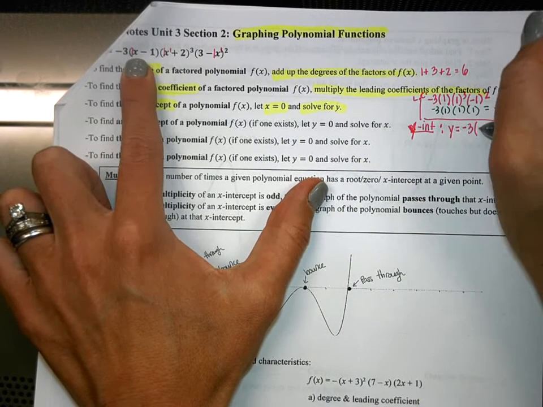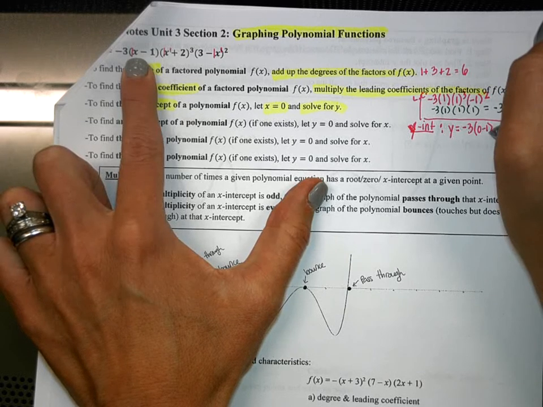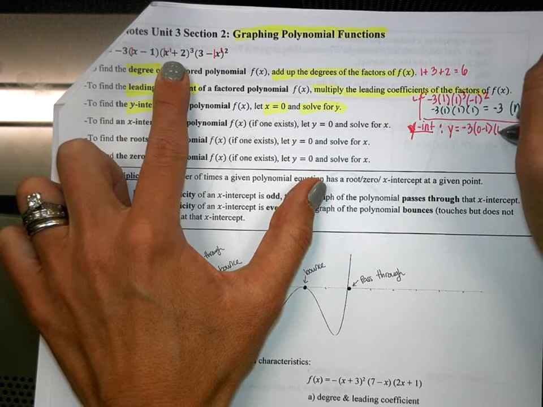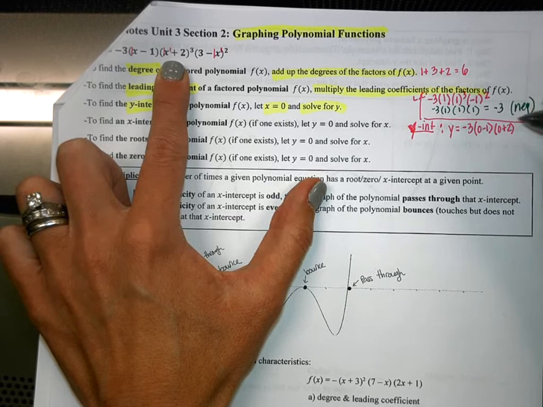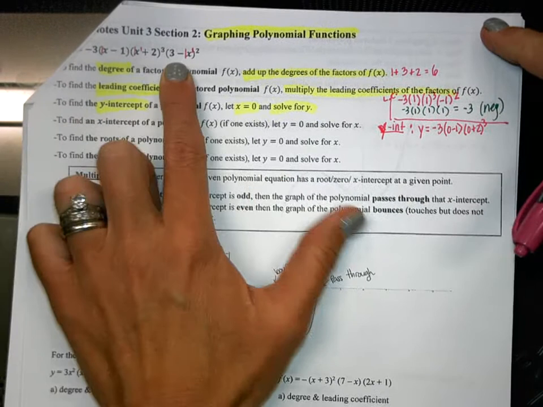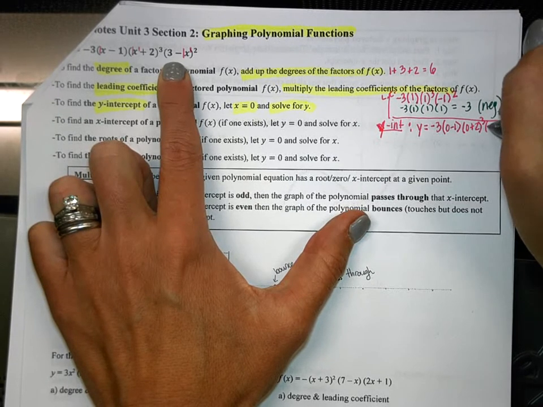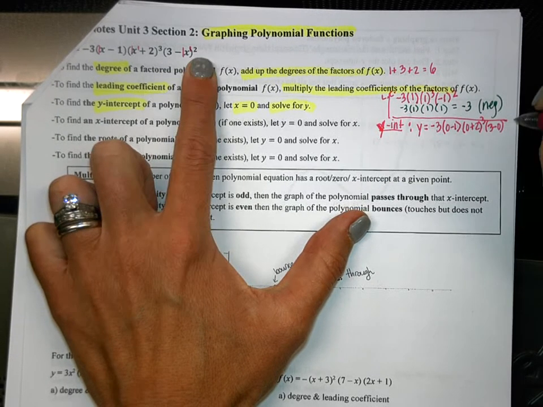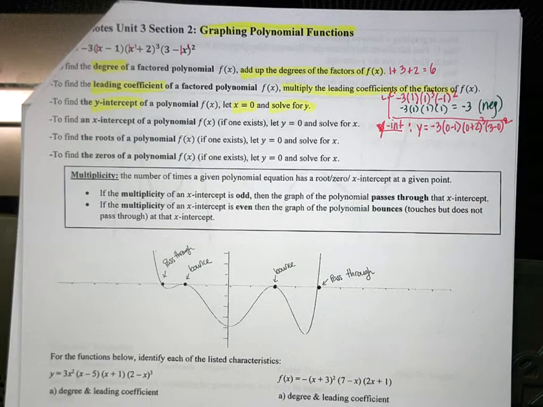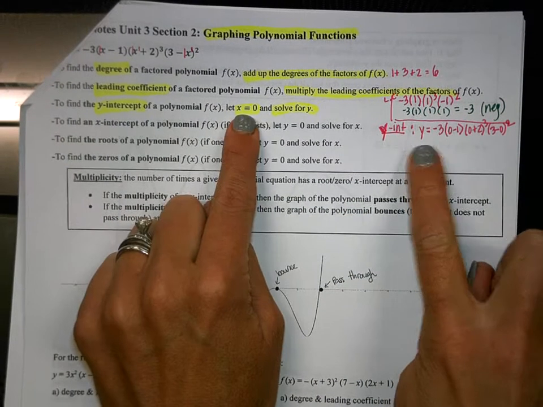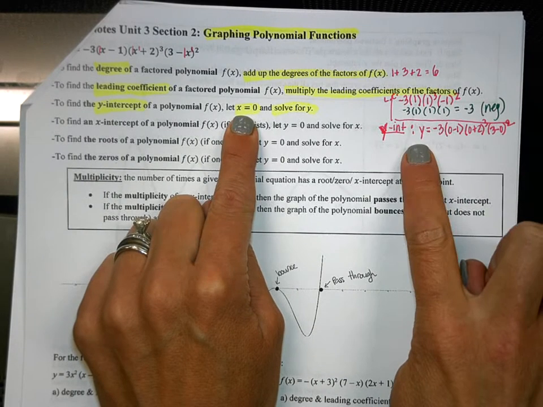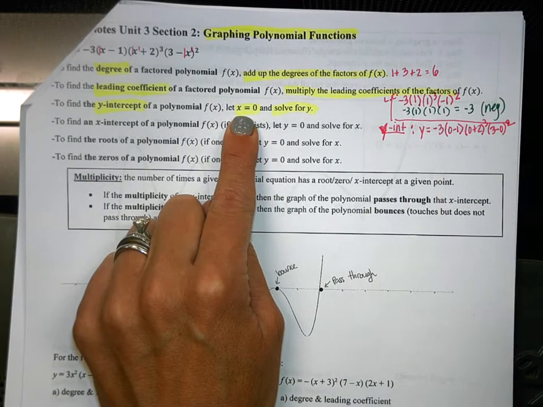So that means I have 0 minus 1. On the next one, I have 0 plus 2 to the 3rd power. And then here I have 3 minus 0 to the 2nd power. So all I did is I let x equal 0 in this equation, and I'm going to simplify, and I'll get an answer for y. Are you guys ready to simplify?